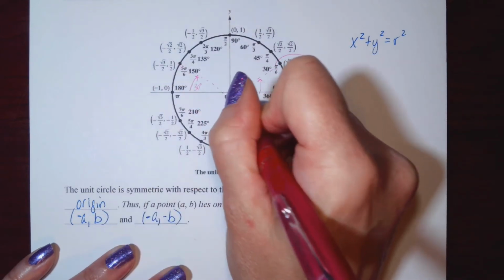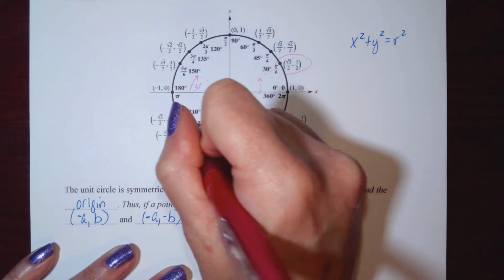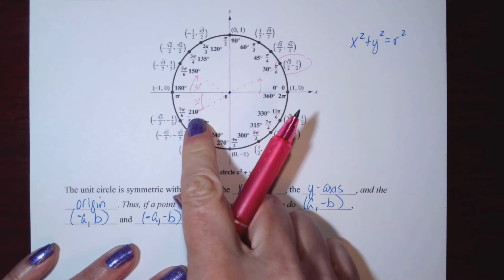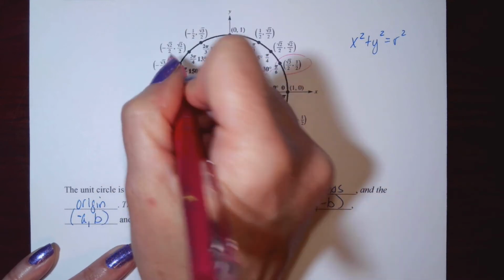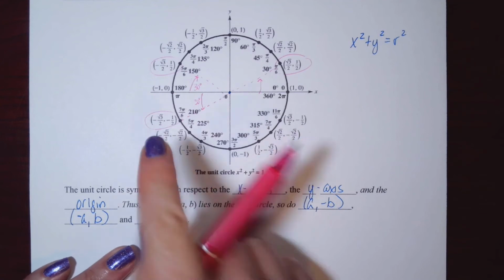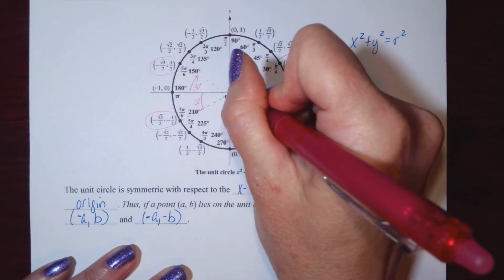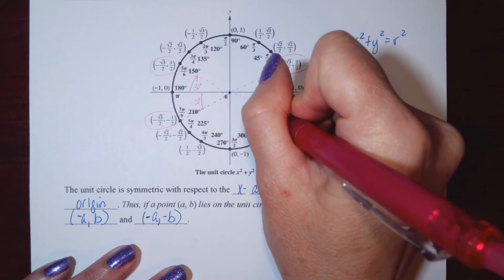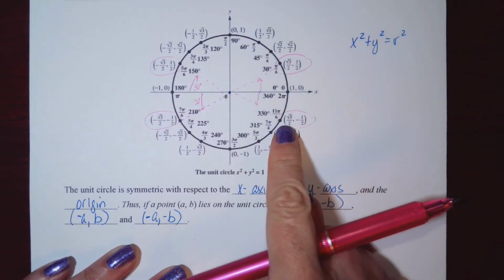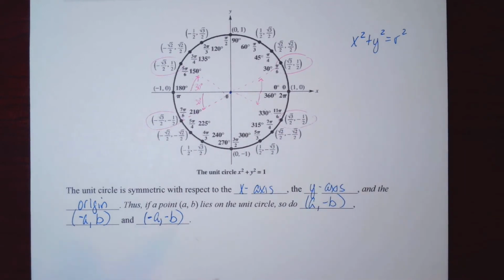When I move down into quadrant 3, and I use that reference angle of 30 degrees, I'm at 210 degrees, same set of coordinates. Now they're both negative because I'm in quadrant 3. And then once more over here in quadrant 4, 30-degree reference angle, same set of coordinates. X is positive, y is negative because of the quadrant I'm in.